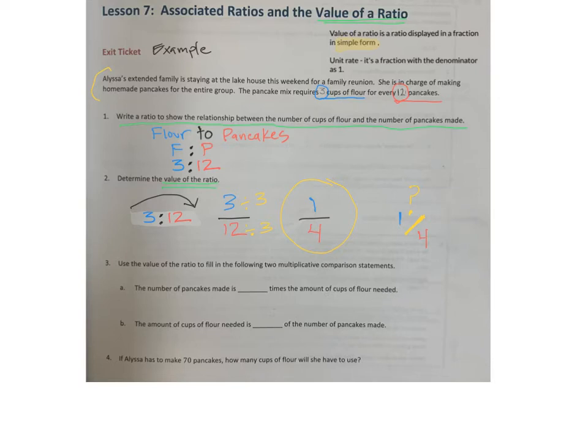So the number of pancakes made, well, let's see how many pancakes are made first. And let's write that down. There are 12 pancakes made, and the flour needed is 3 cups of flour needed.